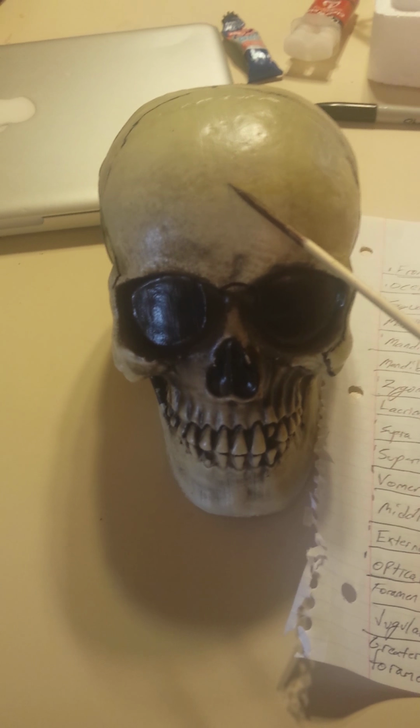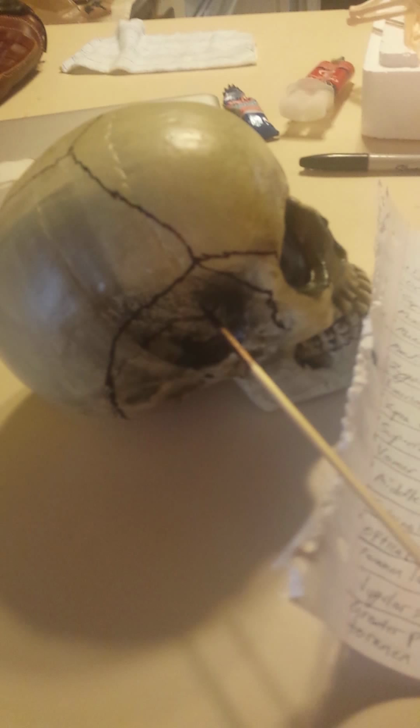Here we have the frontal bone, the temporal bone, and here we have the parietal bones, and here on the back we have the occipital bone.